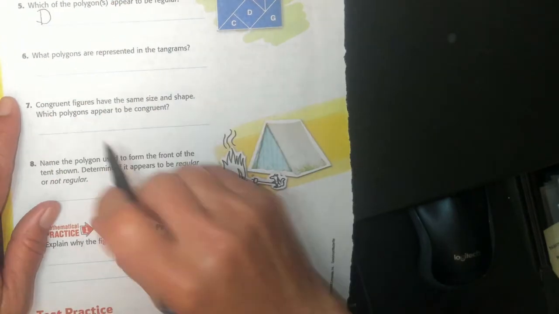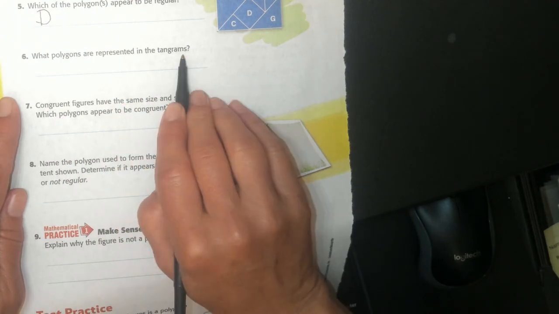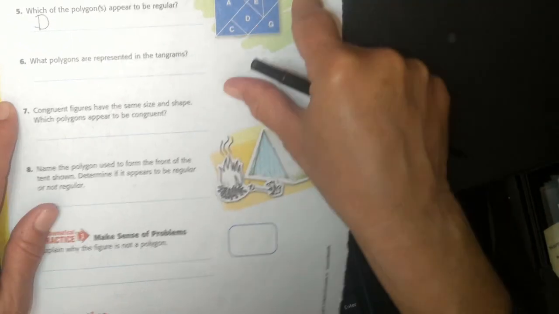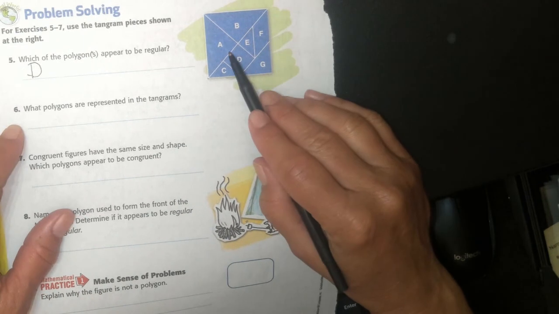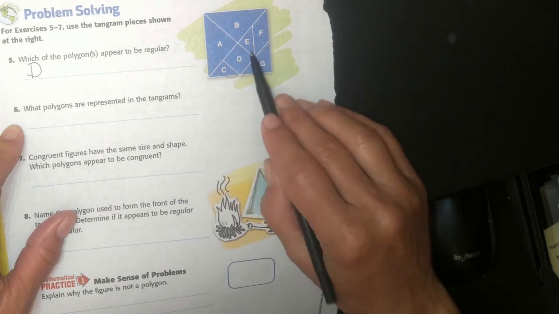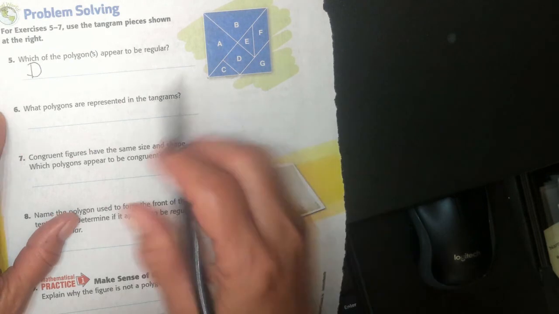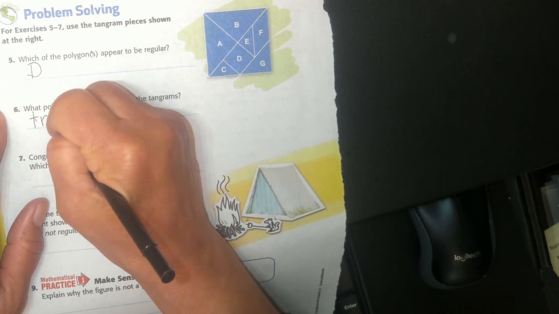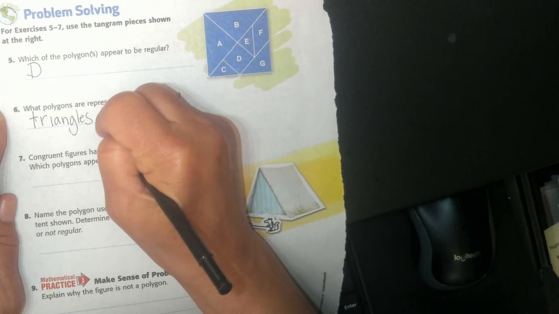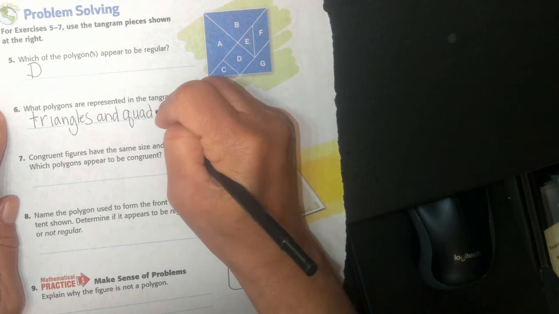Which polygons are represented in the tangrams? So I see lots of different shapes over here in my tangrams, right? Tangrams, I build them by putting different pieces together. So I could see over here I have triangles, right? Triangles, there's a square, there's a parallelogram, but I'm going to say I have triangles, and I'm going to use my generic word for 4-sided shapes, right? All 4-sided shapes are quadrilaterals.